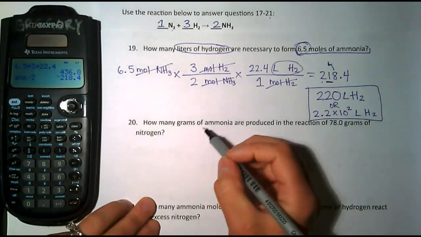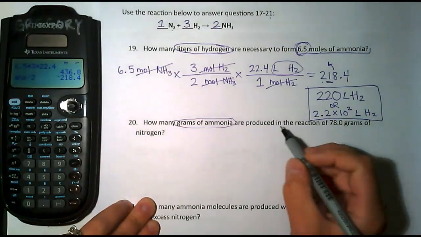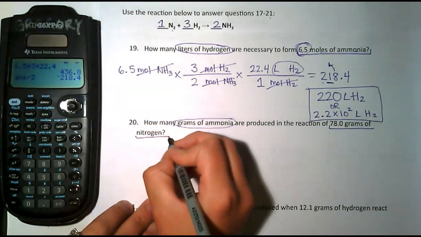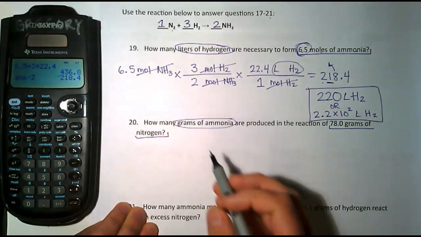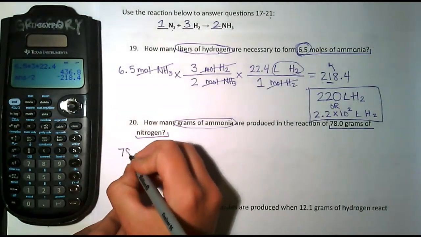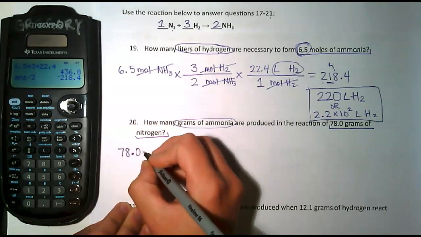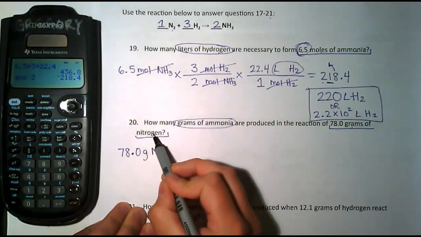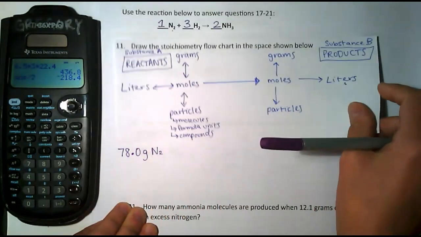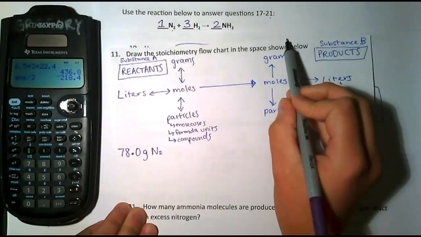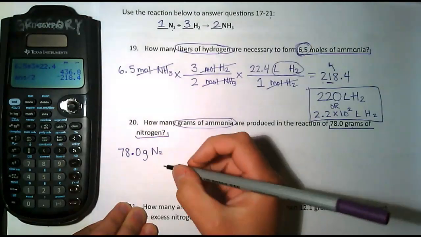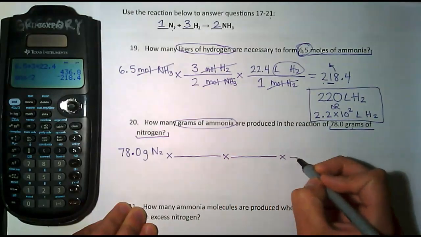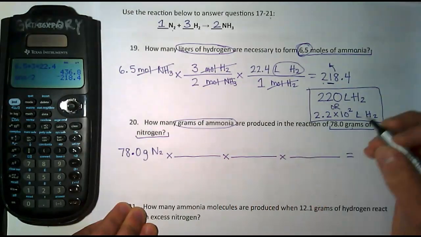Our next problem says how many grams of ammonia are produced in the reaction of 78 grams of nitrogen. So we already have our balanced equation, so we're going to start with our given value, 78.0 grams of N2. And then to go from grams of one thing to grams of another thing, that's going to require 1, 2, 3 steps. So 3 conversion factors, so times 1, times 2, times 3 conversion factors. And that will get us our answer.